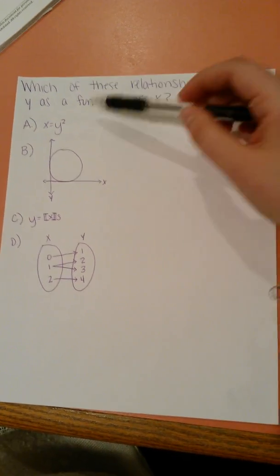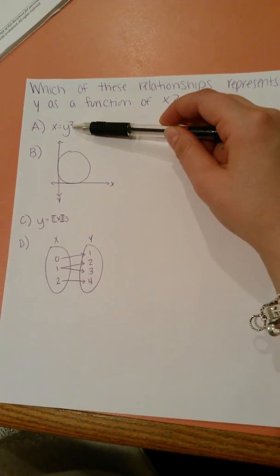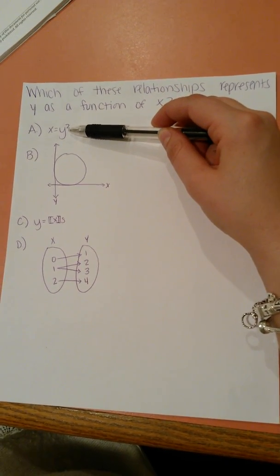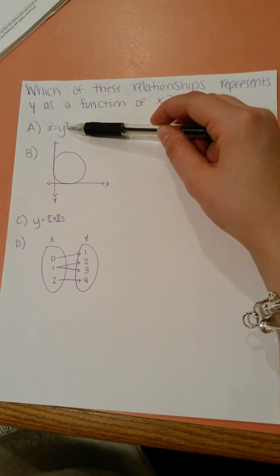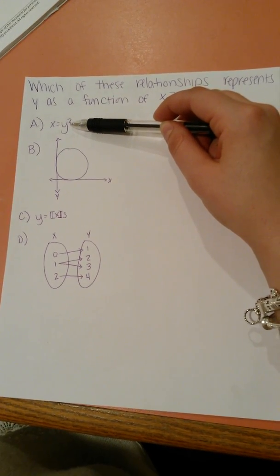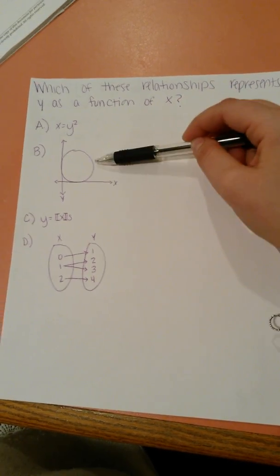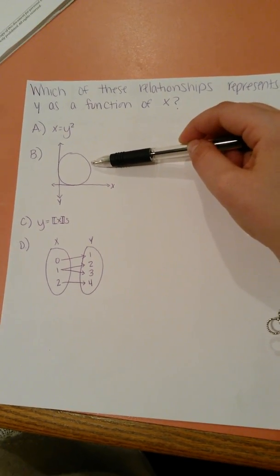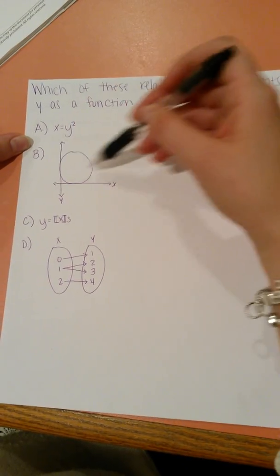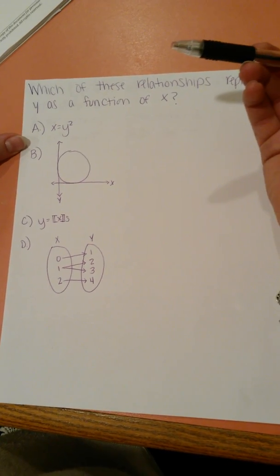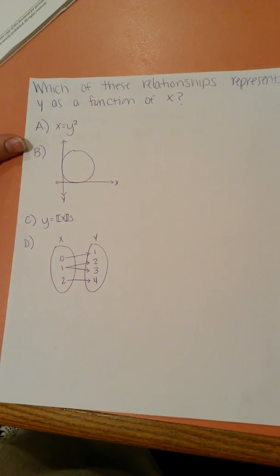So if we look at each choice, this one we know is a parabola on its side, which fails the vertical line test. And if it's a function, it has to pass the vertical line test. So then choice B is a circle, and it also fails the vertical line test because obviously if you draw lines, there's more than one point to each x. So therefore it's not a function.